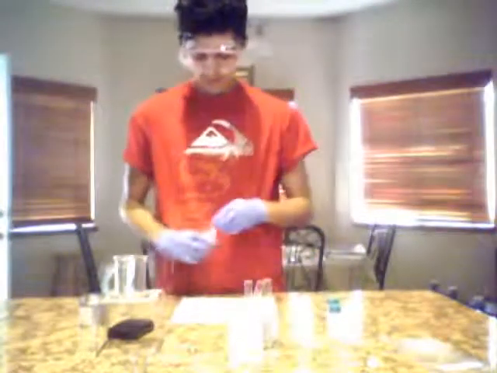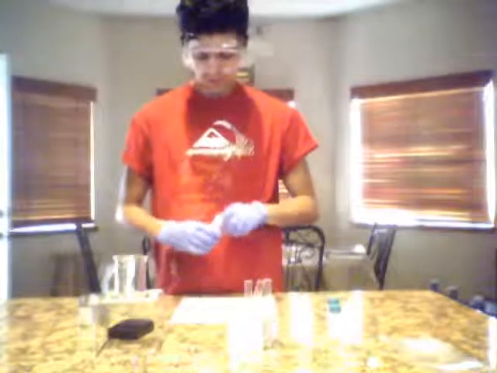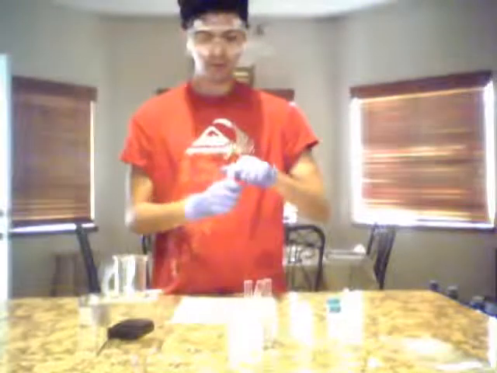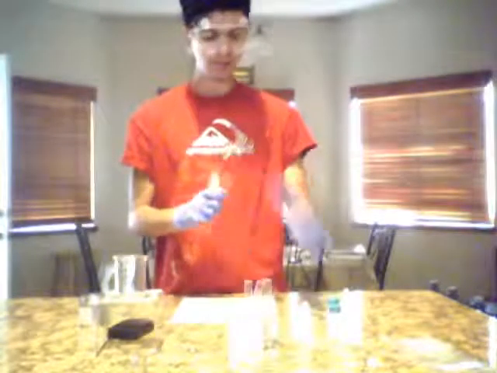Okay, and the next step says place 5 drops of methanol into test tube number 1. So we have methanol. You probably can't see it because my computer is too far away from me.